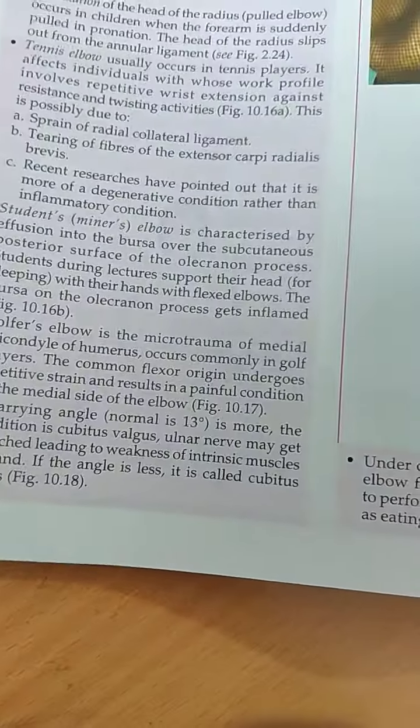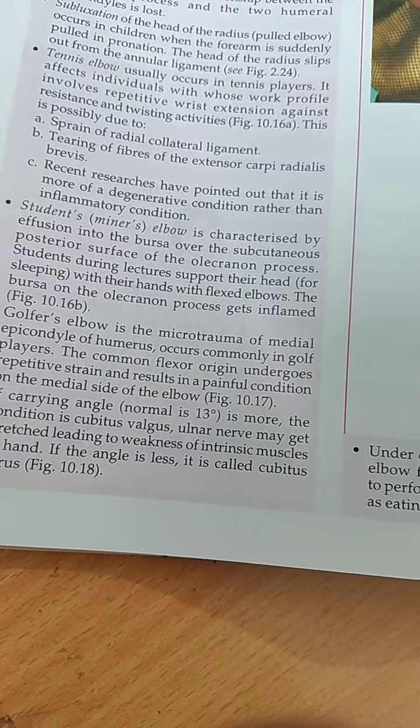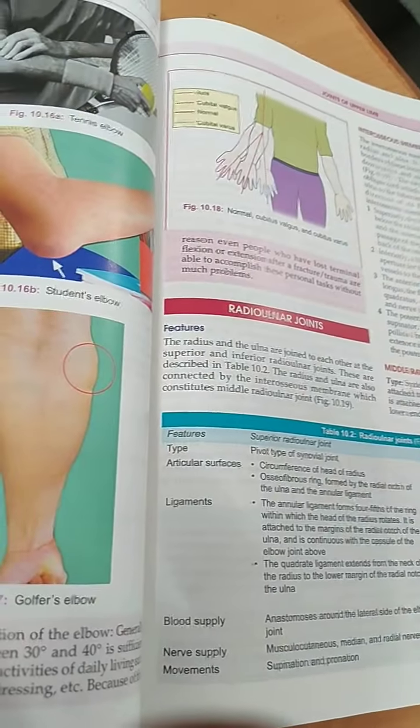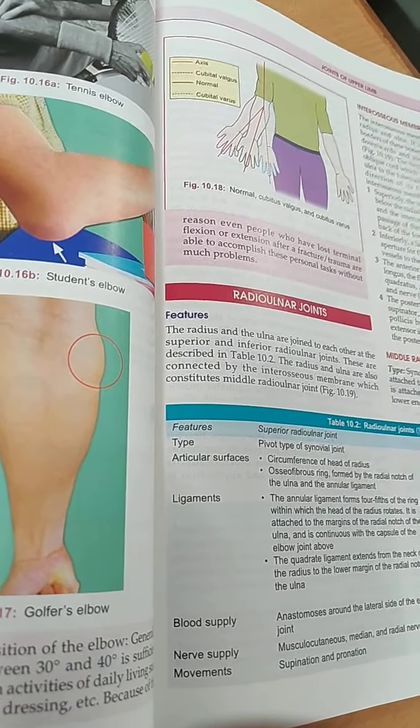The carrying angle is normally 13 degrees; more than that is the condition cubitus valgus, and the ulnar nerve gets stressed, leading to weakness of the muscles. So this is the axis, and this is cubitus valgus, and this is the normal.